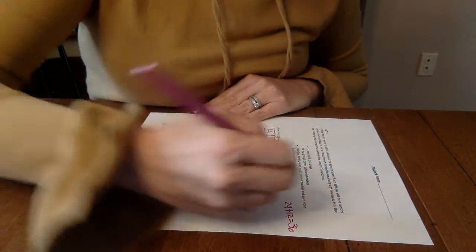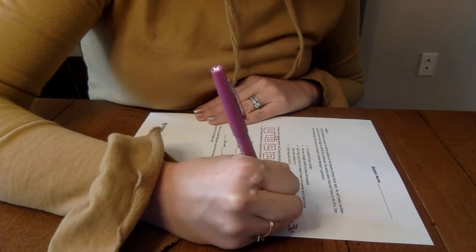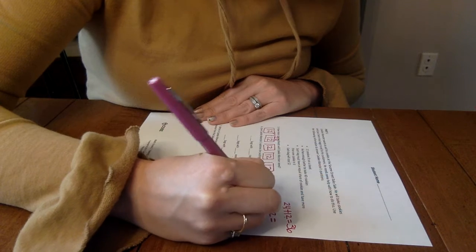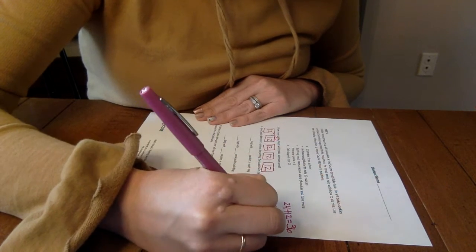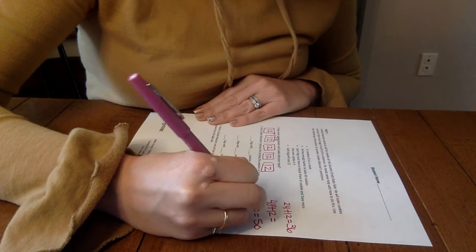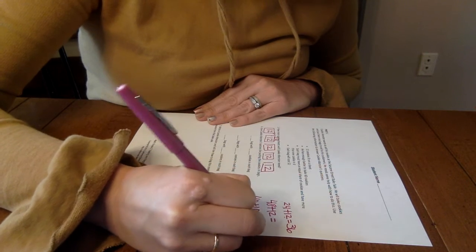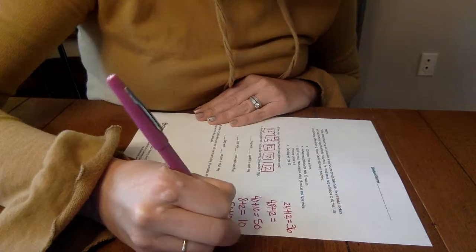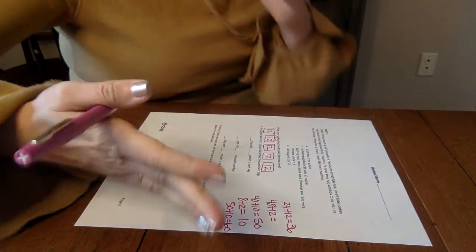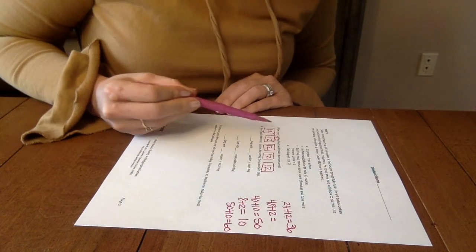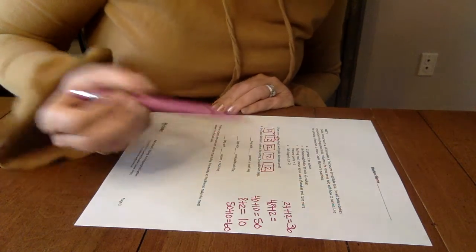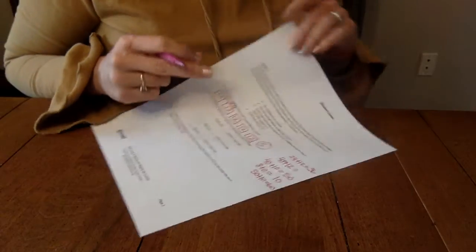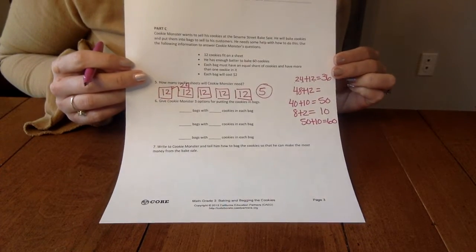12. I'm at 48 cookies. If I give myself 12 more, I'm going to think 40 plus 10 equals 50, and 8 plus 2 equals 10. 50 plus 10 equals 60. Yes, I got there. So now I'm going to count how many trays I needed. 1, 2, 3, 4, 5. We needed 5 trays of cookies to make all 60 cookies.